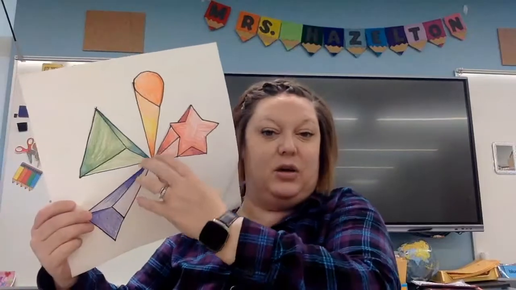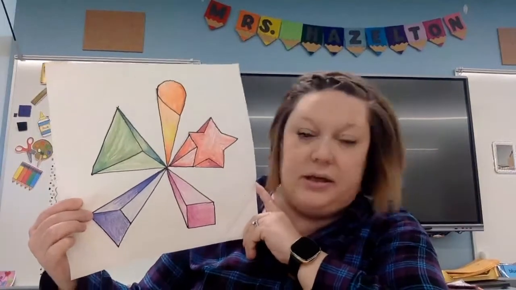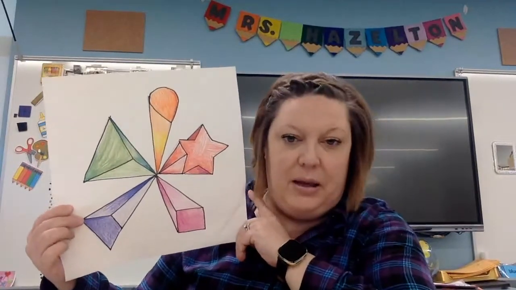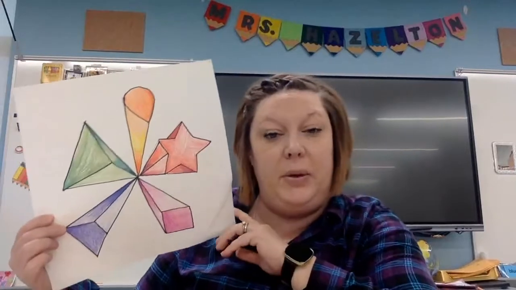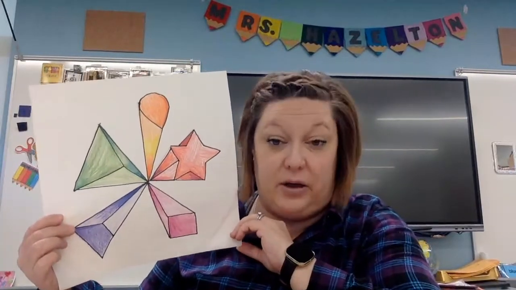Fourth grade artists, last week we started learning all about one-point perspective and how we use one point to make things look like they're going into space or coming out of space. Now we are going to start learning how to color them to make them look three-dimensional. And the way we do that is by learning about value.